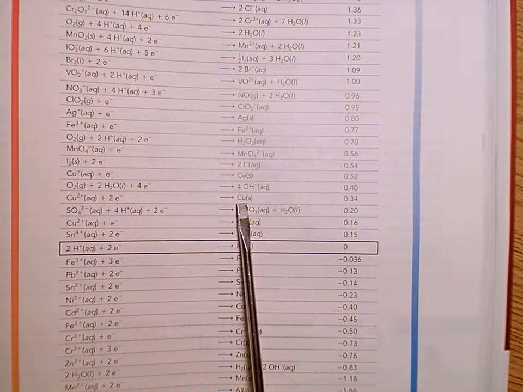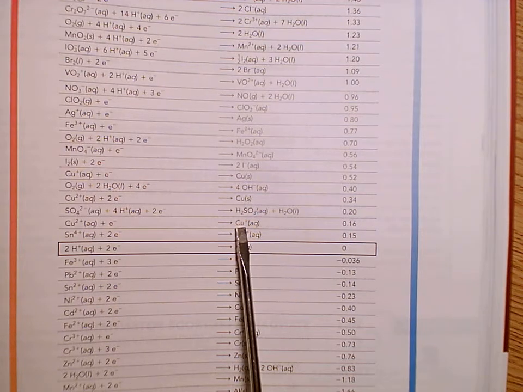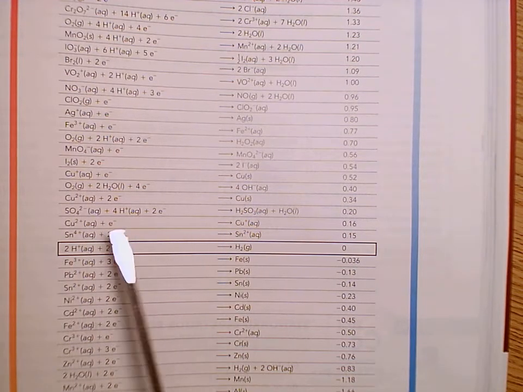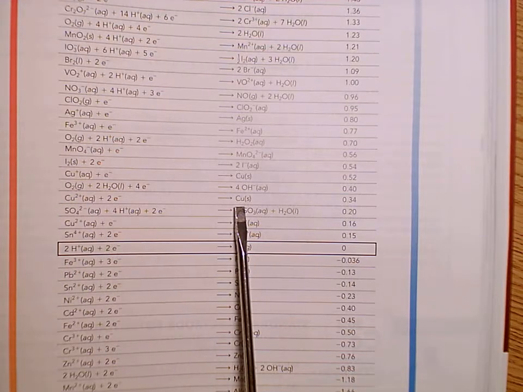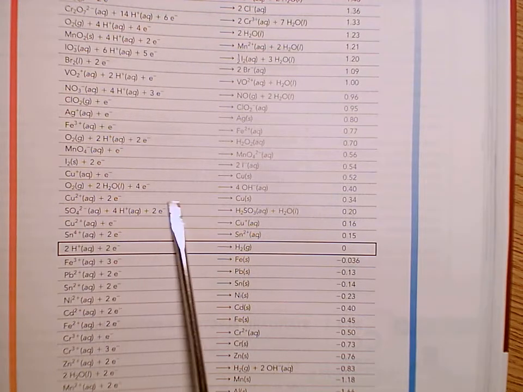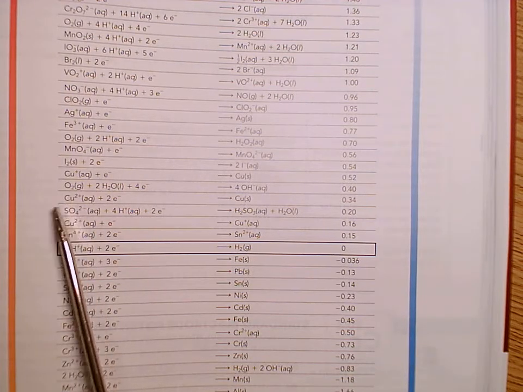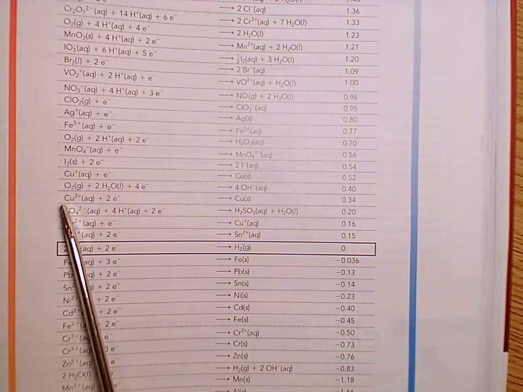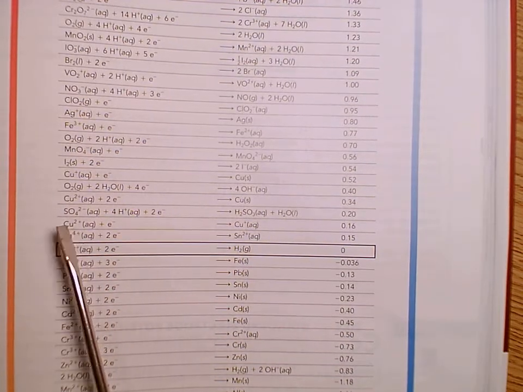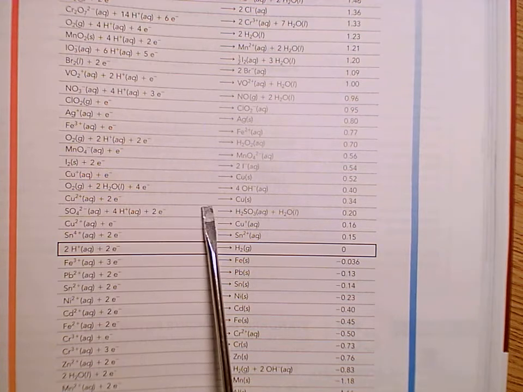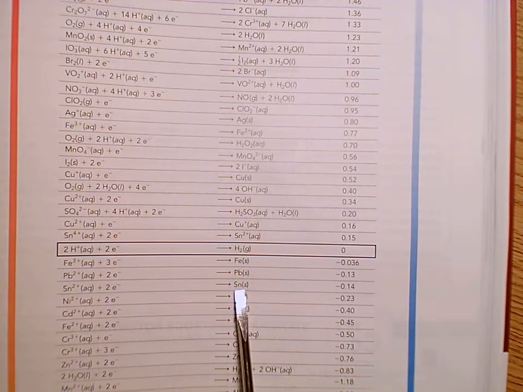That was our reaction. Note, there's another copper in here. Copper 2 plus plus 1 electron goes to copper 1 plus. But that's not the reaction that occurred. Our copper 2 plus gained 2 electrons to form copper solid. So copper is right here. So copper 2 plus is on the left side, which means copper 2 plus will react spontaneously with anything to the right and below it. And we know copper 2 plus to the right and below it is tin.